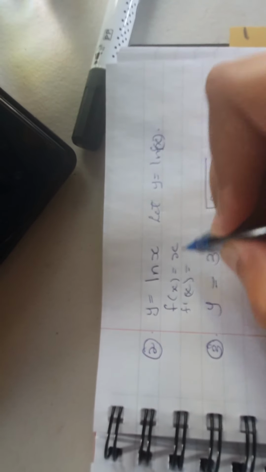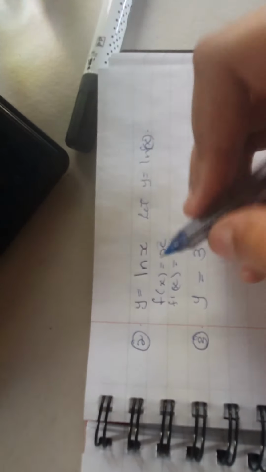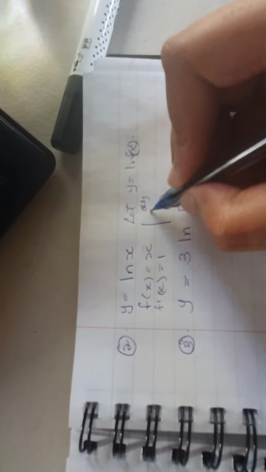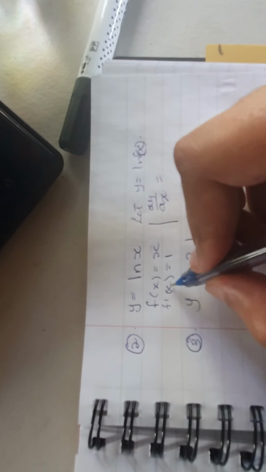So f dash x would be, when you differentiate x, you're going to get 1, right? So we have everything now. So dy dx would be f dash x, which is 1, over f of x, in this case x. So this one was a simple one, right? I'm trying to do both the simple and the more challenging ones.